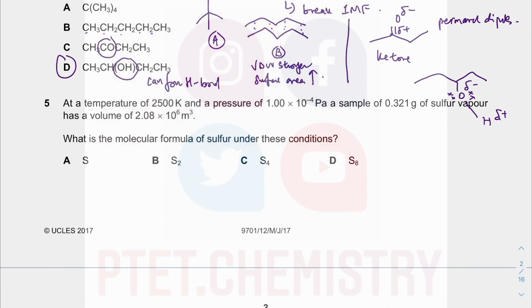Number 5 is an ideal gas question. I guess you have to assume that it's an ideal gas. You have a sulfur vapor, so there is a gas. We don't know the molecular formula, so it could be any of these. So we need to let the Mr be the Mr, I guess. So we're given the volume. The volume is in meter cube, that's good. The temperature is in Kelvin, and that's good. The pressure is in Pascal, that's good. The mass is in gram, that's good.